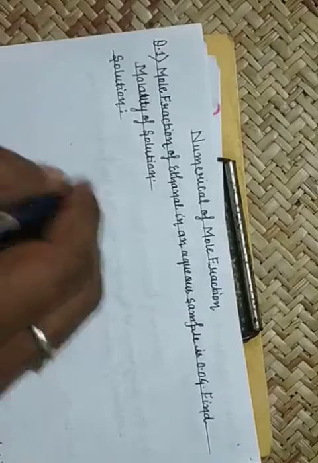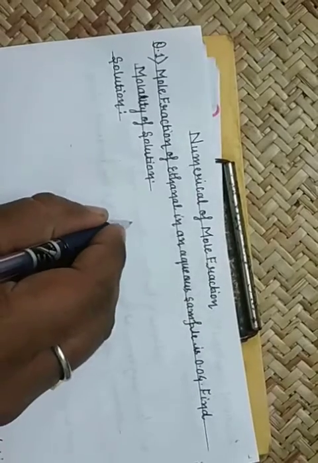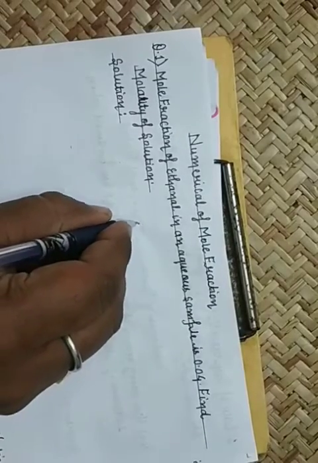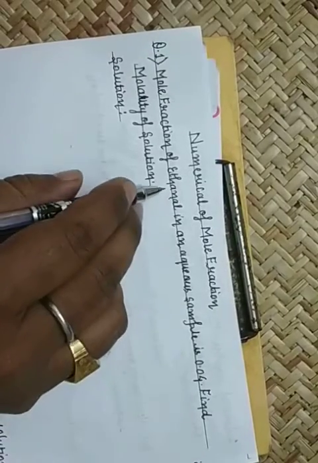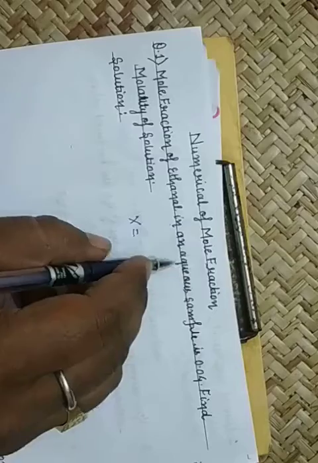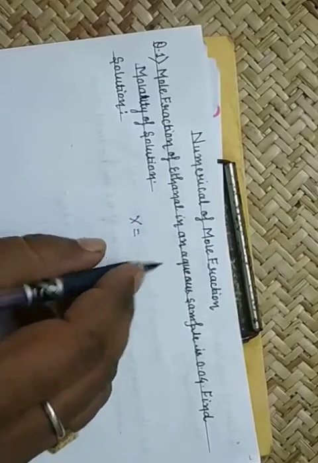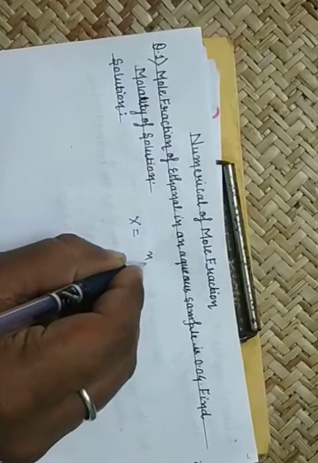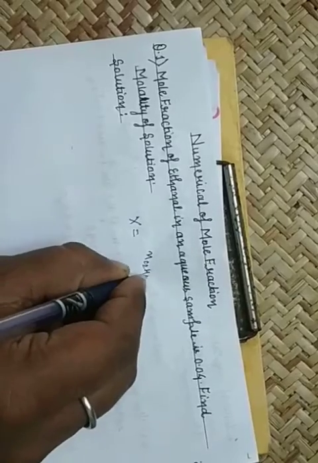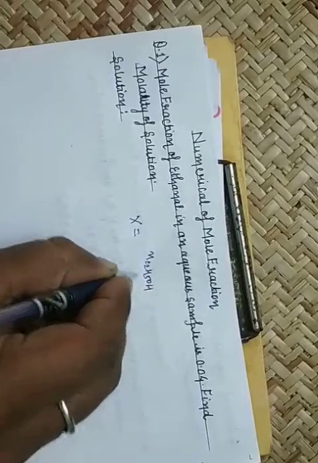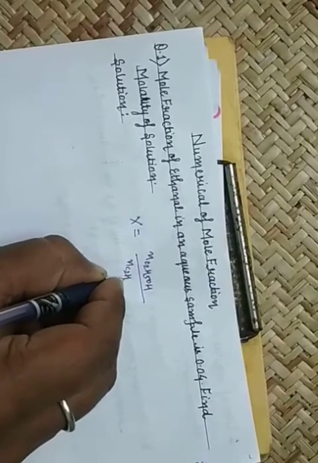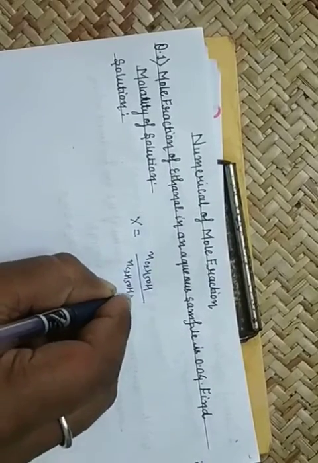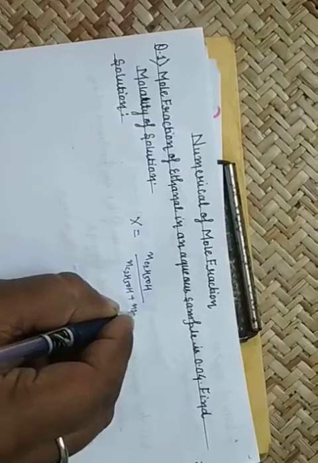So you know the formula of mole fraction. Mole fraction is equal to what? There is ethanol in an aqueous solution, which means ethanol and water are there. So it is n of C2H5OH divided by n of C2H5OH plus the number of moles of water. Clear?